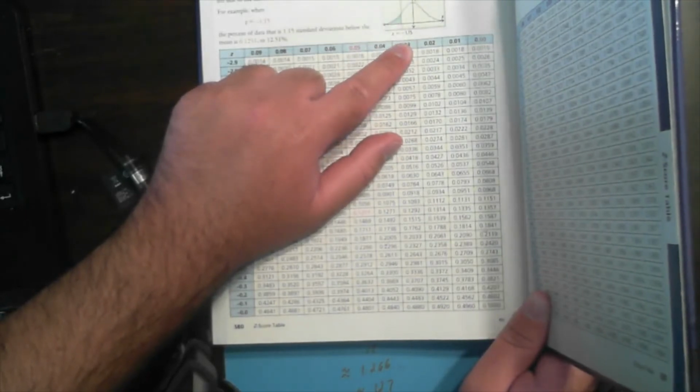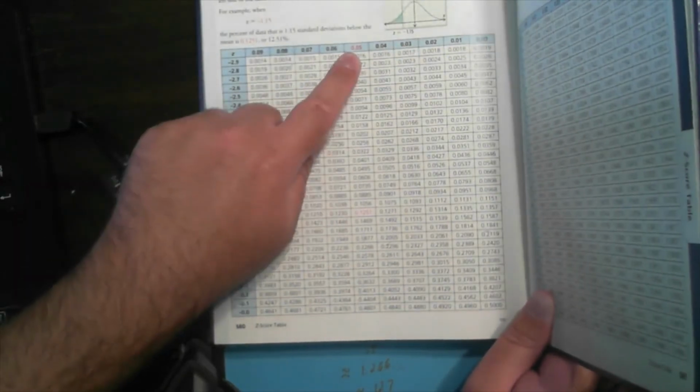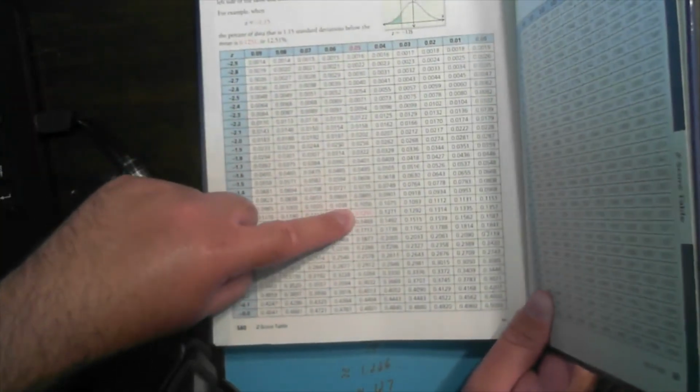So in this case, I need to find this z-score in the table. So negative 1.15. I take the first 2 digits and I find them here. So negative 1.1 is right there. Then I need to find the 5, which is up here. And then I just come down to where they meet. Well, they meet right here. So this gives me 0.1251. This tells me that 12.51% of the data are less than or to the left of this score, whatever that score is, right?